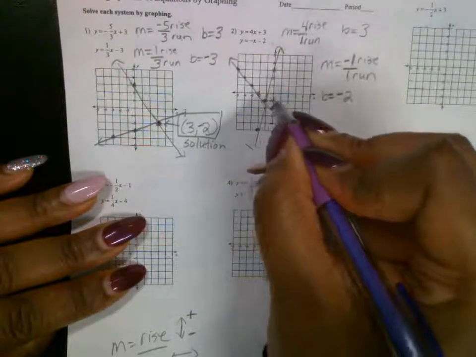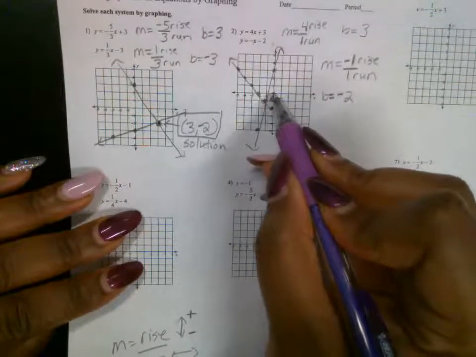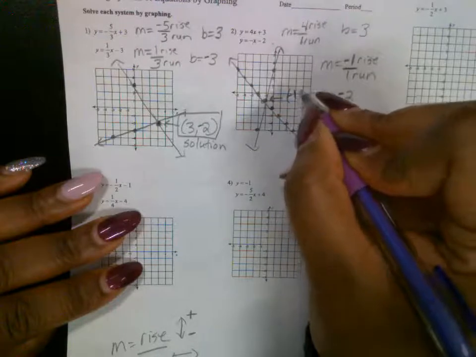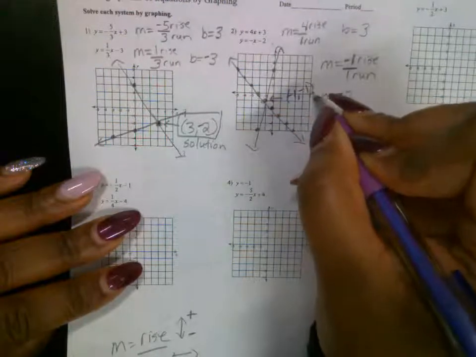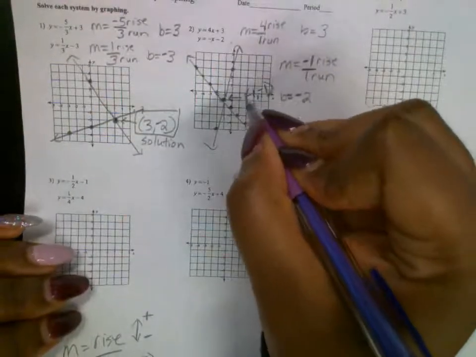This is where they cross. -1 and -1. I keep poking holes in my paper because it's staying.